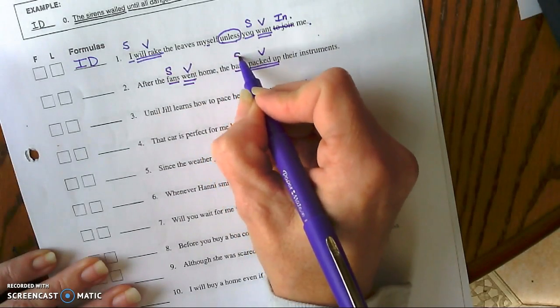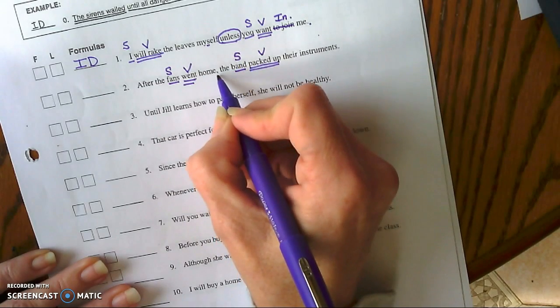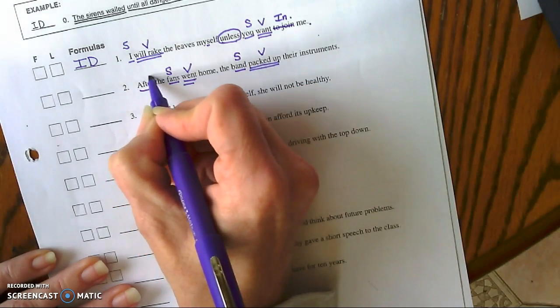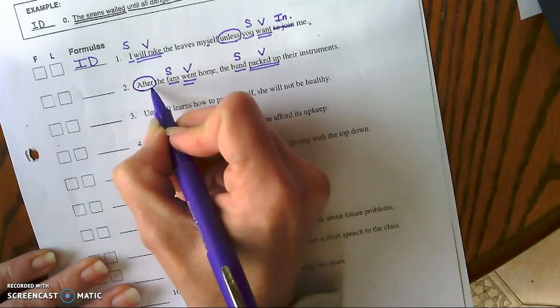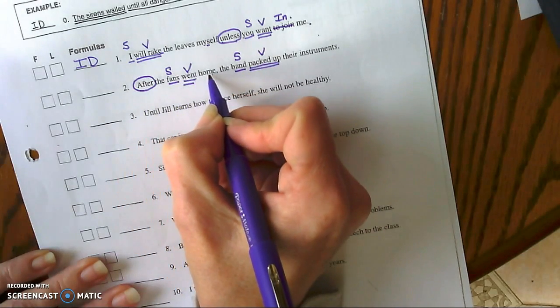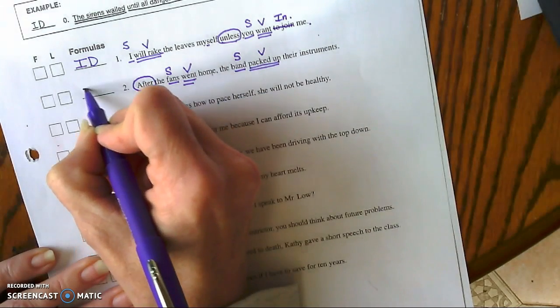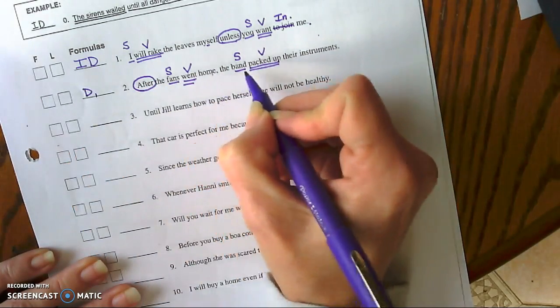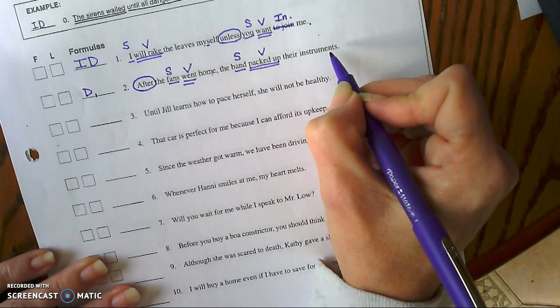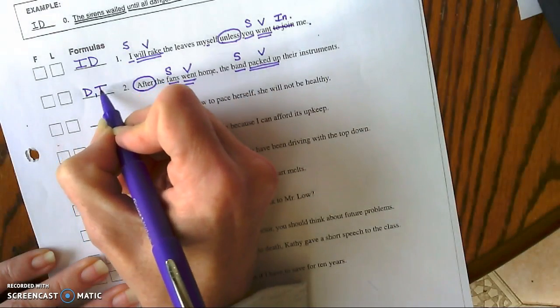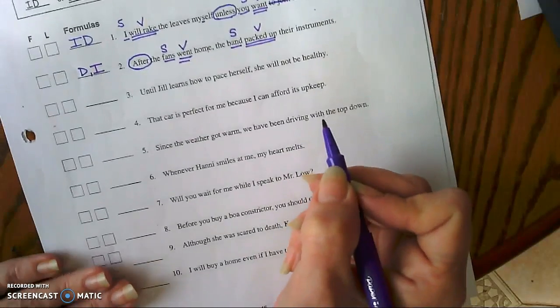The band did. Notice I have a comma here, and then I have the subordinating conjunction after. So my dependent clause comes first. "After the fans went home" is my dependent clause. And then I have a comma separating it from the independent clause, "the band packed up their instruments." So it is a D, I construction.